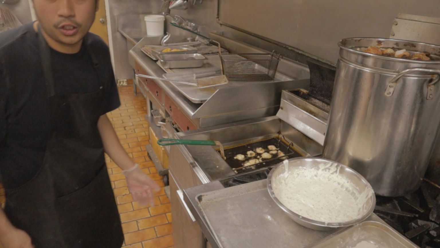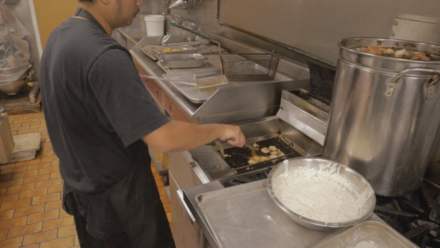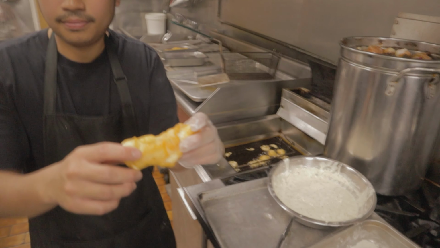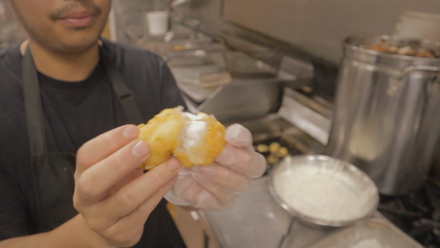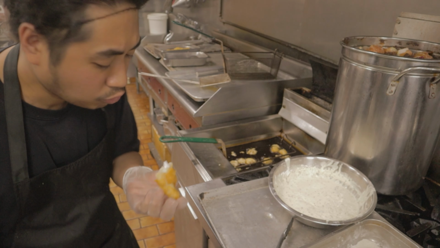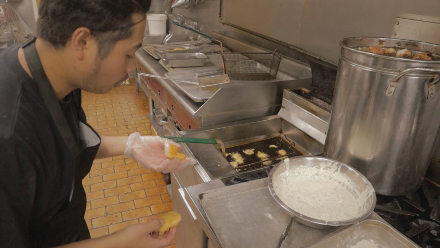Right now I'm just showing you how to cook using this technique, but in my next video I'm gonna show you how to actually make the batter, so you can deep fry anything, right? If I break it like this, you can see that it's cooked. I mean, this is what I do in my job anyway, every day.